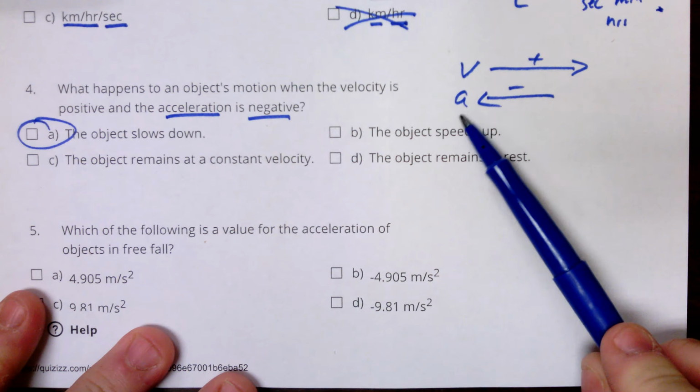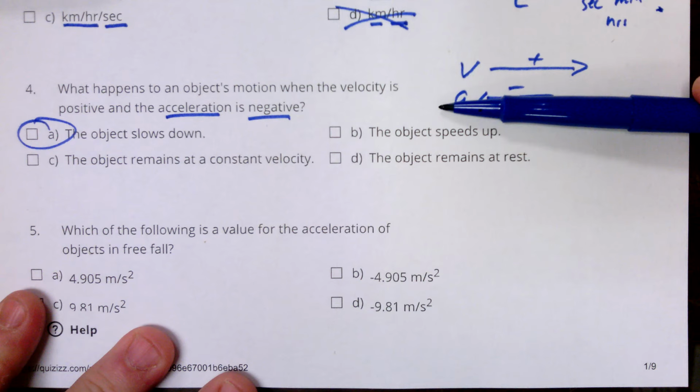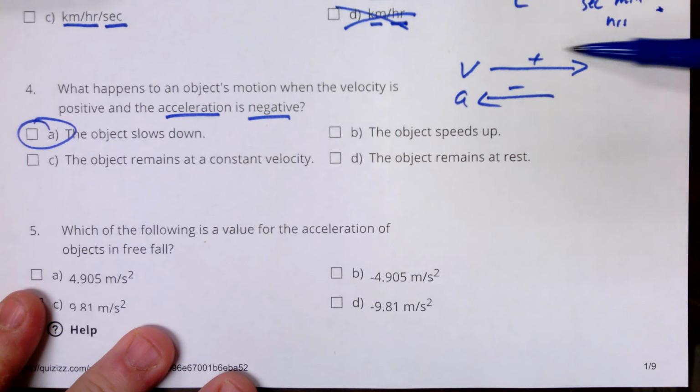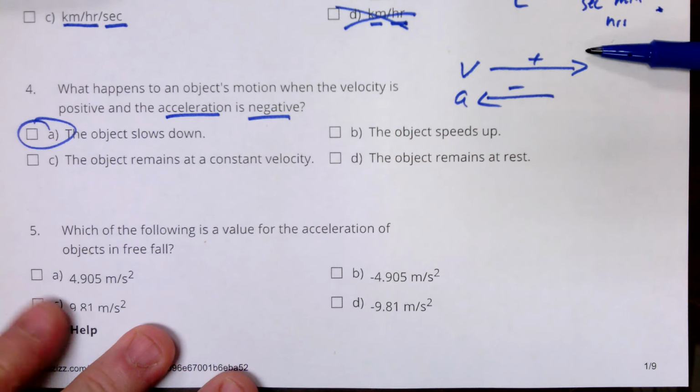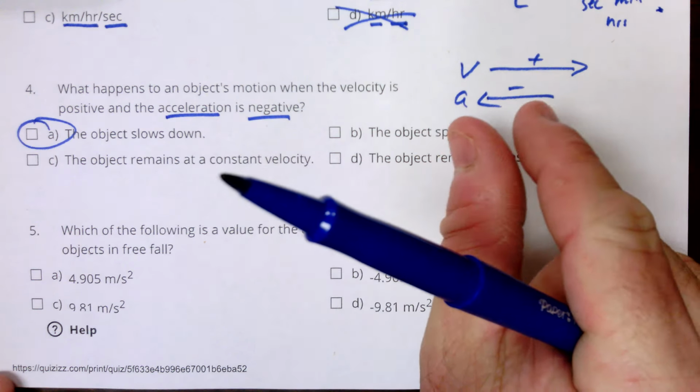Think about it this way. Acceleration is a rate of change of velocity. So the velocity is changing this way when it is moving this direction. So overall, that's going to be a smaller velocity.